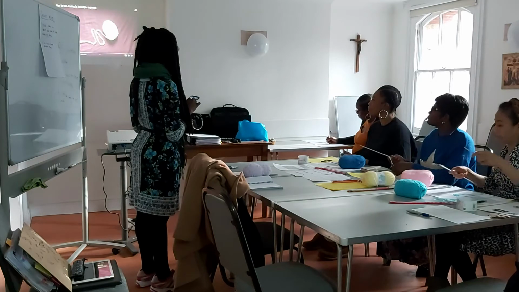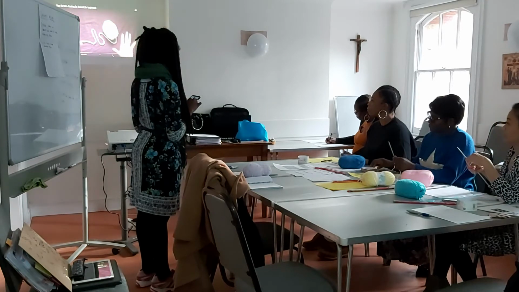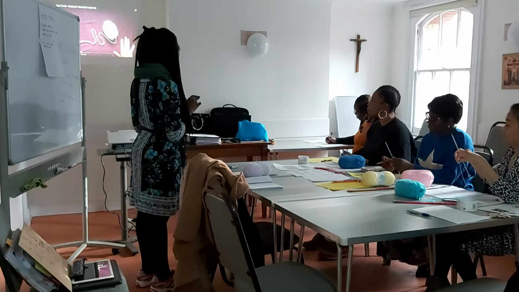Okay, so we're just going to start off with a little bit of terminology. This will be referred to as the ball end of the yarn, since it's the side where the yarn connects to the ball of yarn, and this will be referred to as the tail end of the yarn. So basically when you are casting on, you want to have the ball end of the yarn to your right and then the tail end of your yarn to your left.